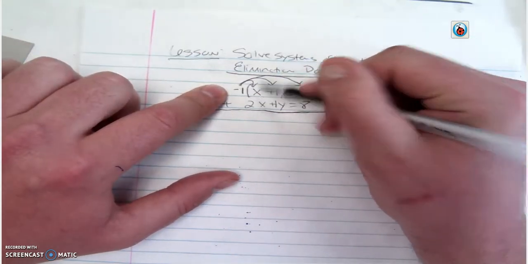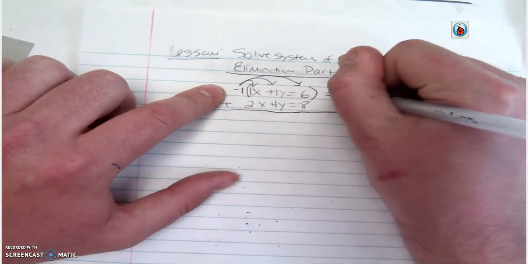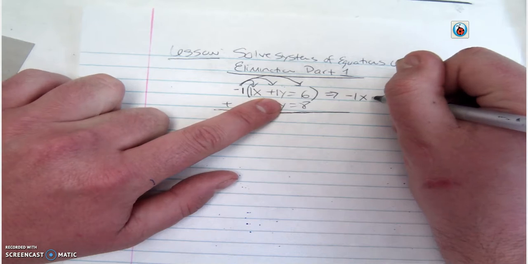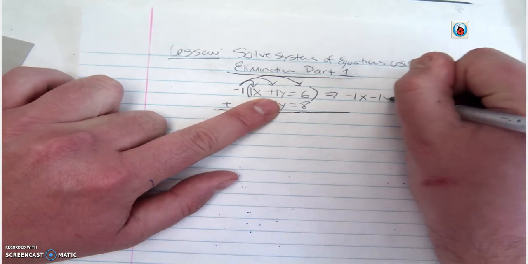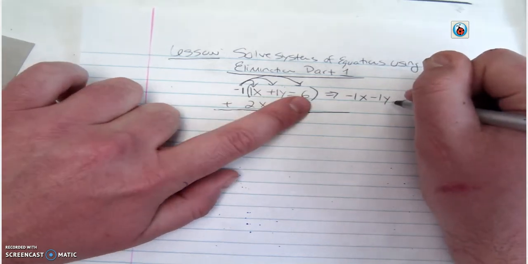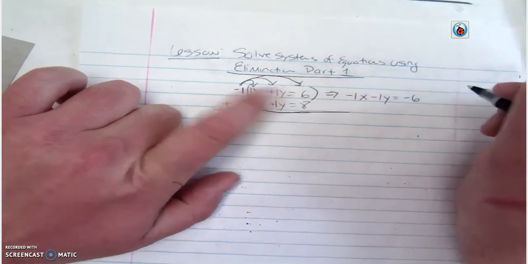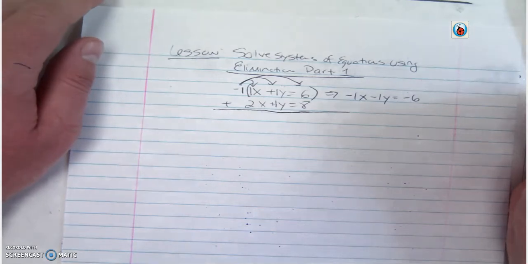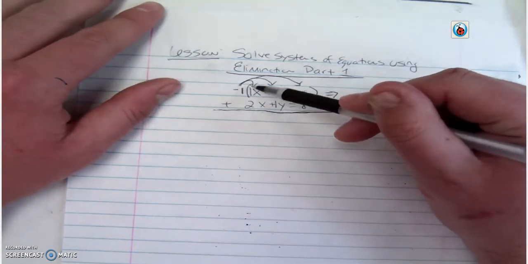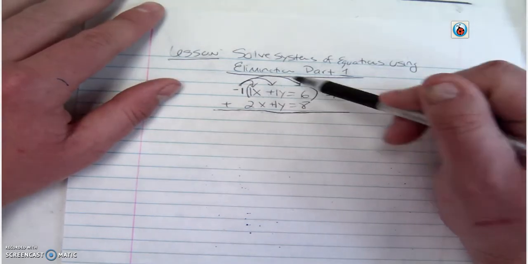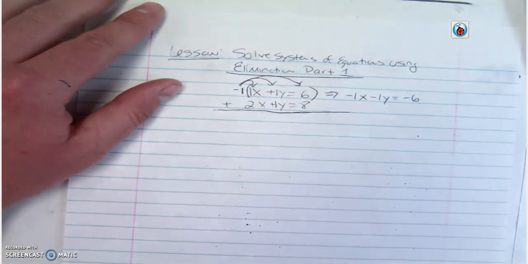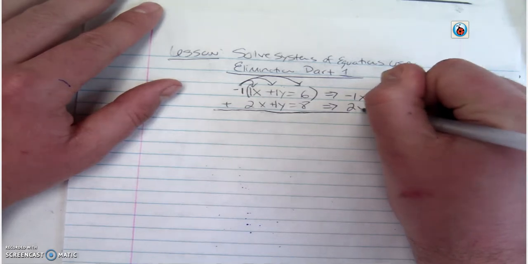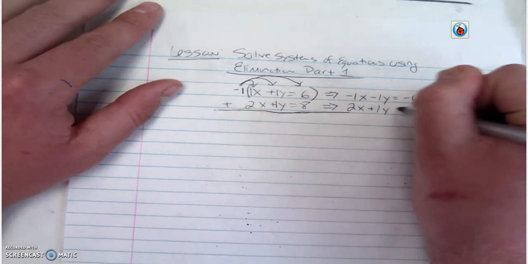So I have -1 times 1x, and that's going to give me -1x. I have -1 times positive 1y, which is going to give me -1y. And I have -1 times 6, which is going to give me -6. The important thing to note here is that you must make sure that you distribute your -1 all the way through to every single term in your equation. So now I'm going to just rewrite that second equation right below this.